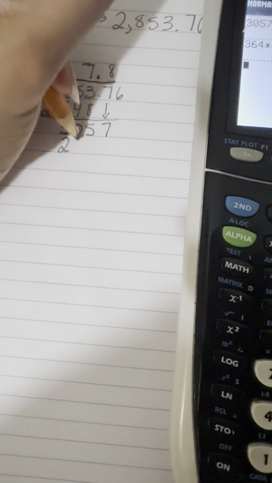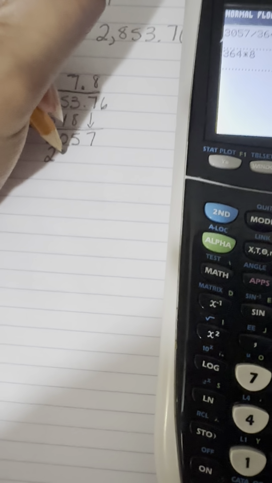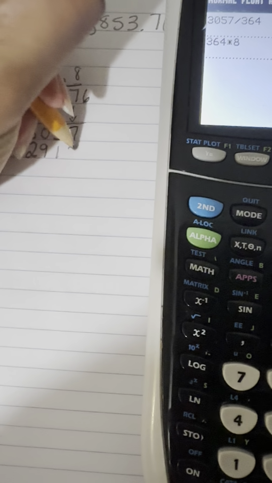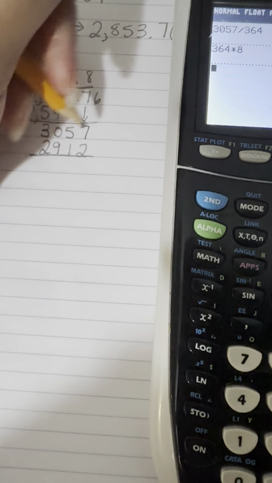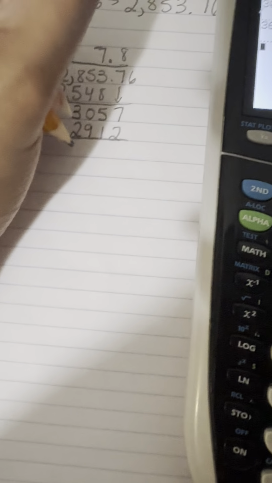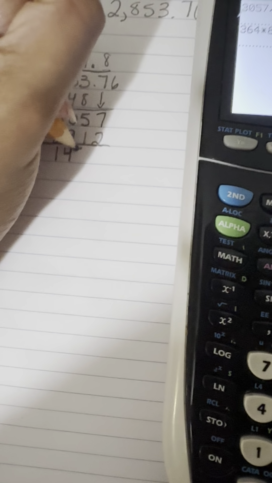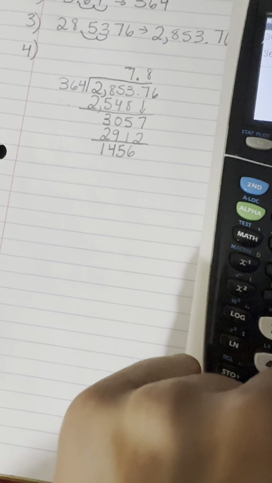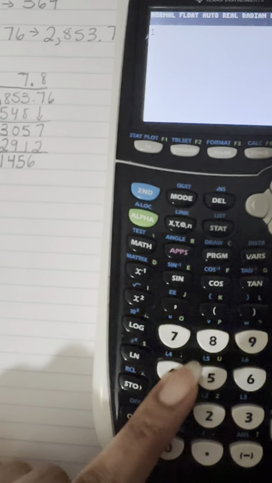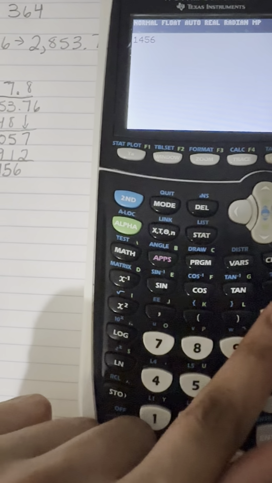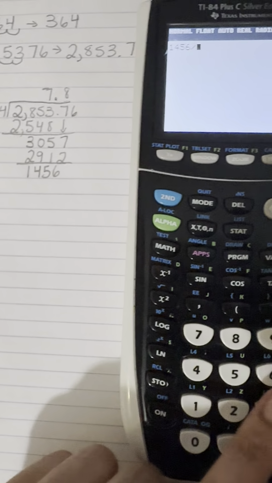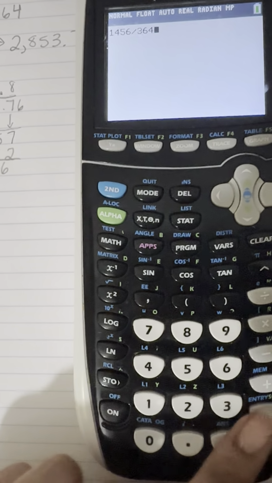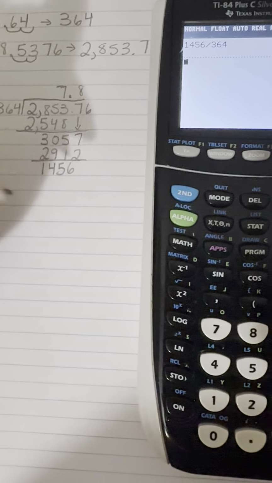So we're going to subtract 3,057 minus 2,912. And this is going to give us 1,456. And we are going to take that 1,456 and divide it by 364. That gives us 4.